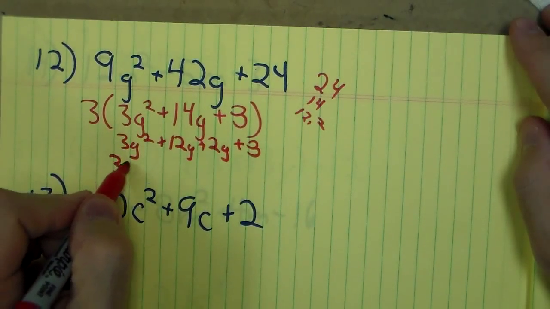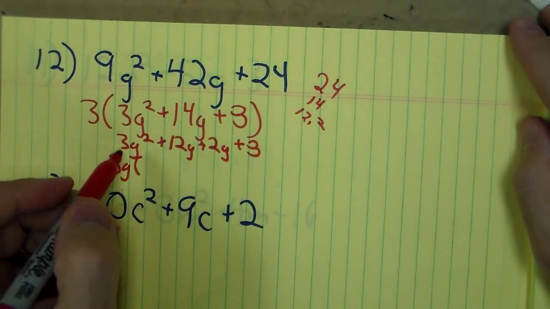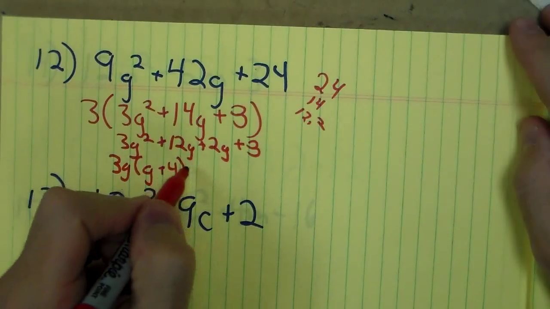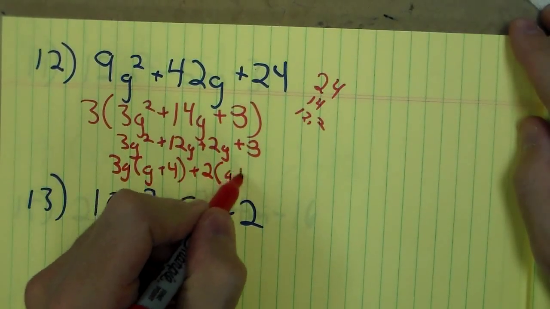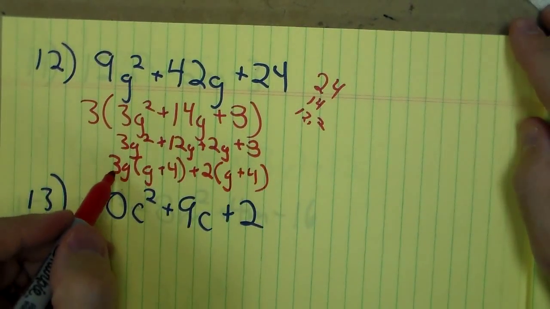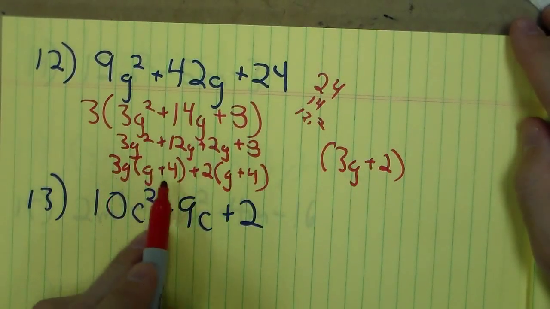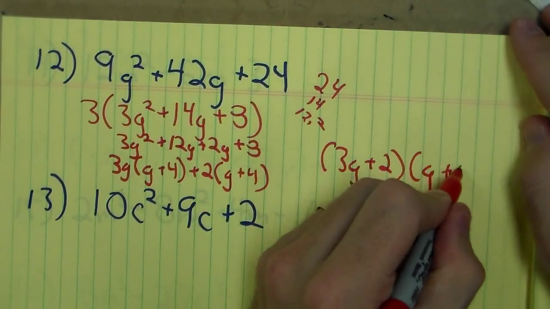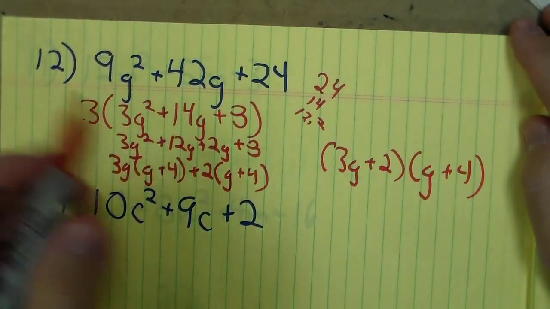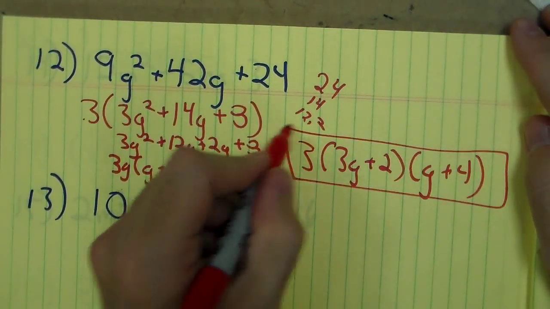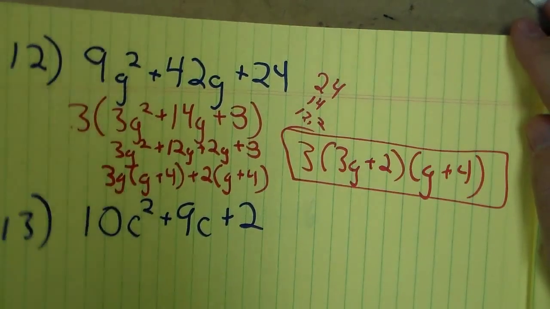This gives me a factoring out of 3g. We have g plus 4. Factoring out of 2, we have g plus 4. So my factors are 3g plus 2, these two, and g plus 4. But don't forget the 3 from the beginning, and we have our factors.